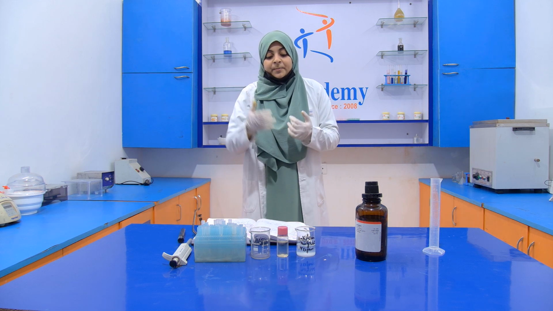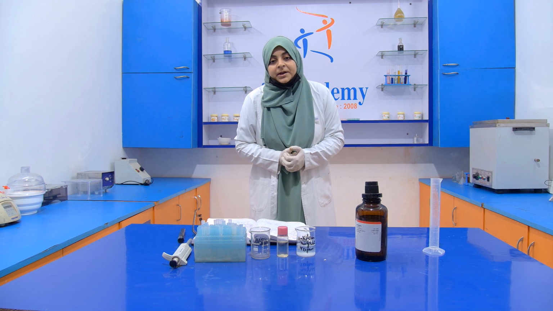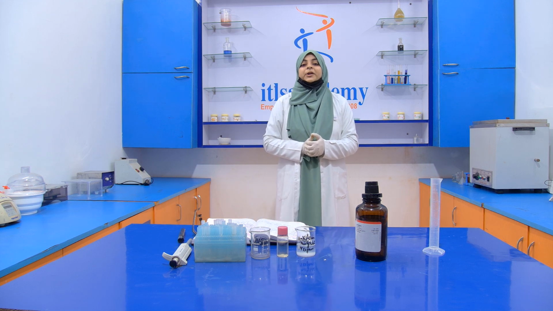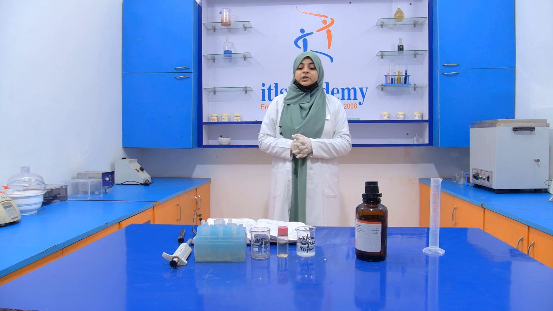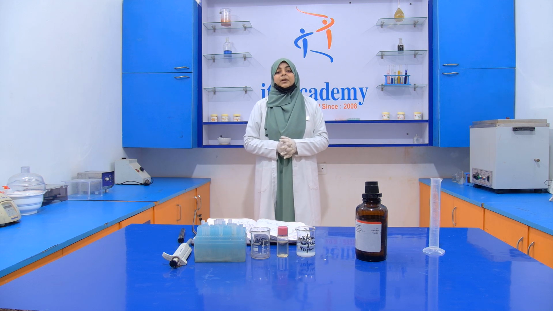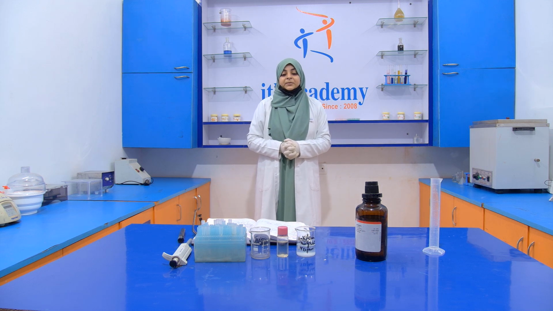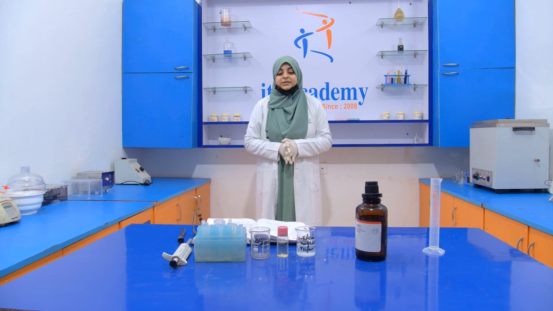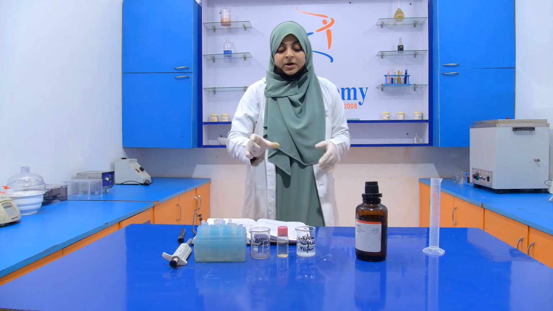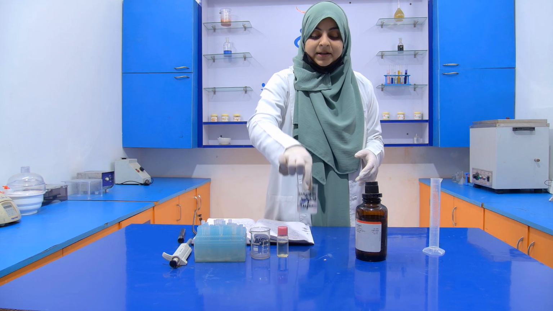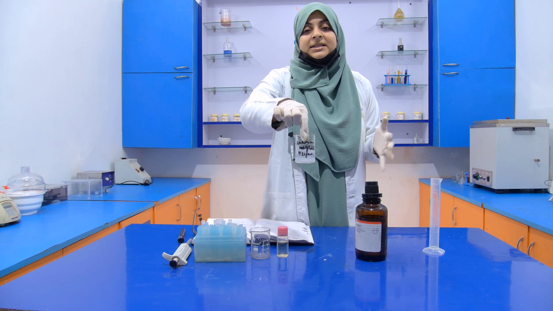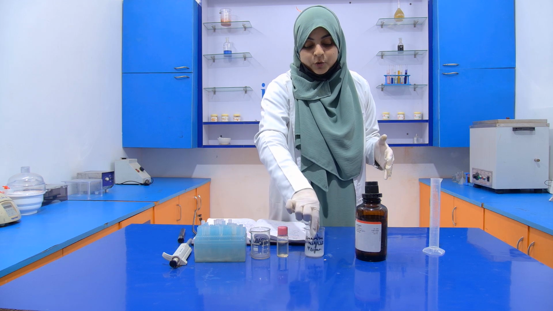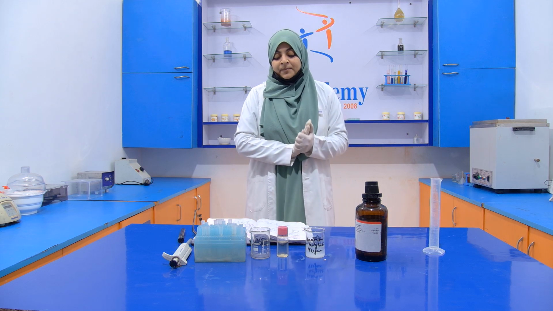Now for the preparation of the ammonium molybdate reagent, we require 1.25 grams of ammonium molybdate, and it will be dissolved in 100 ml of concentrated sulfuric acid. So this solution is concentrated. This is not water. We mix the ammonium molybdate into the concentrated sulfuric acid.